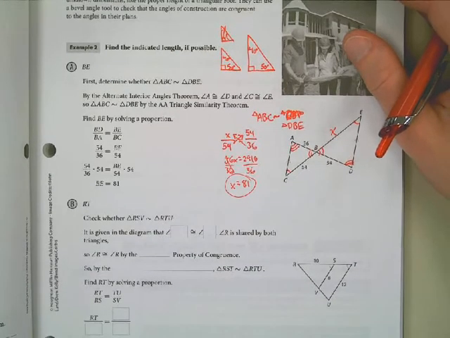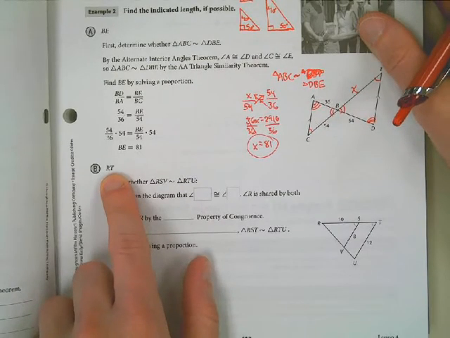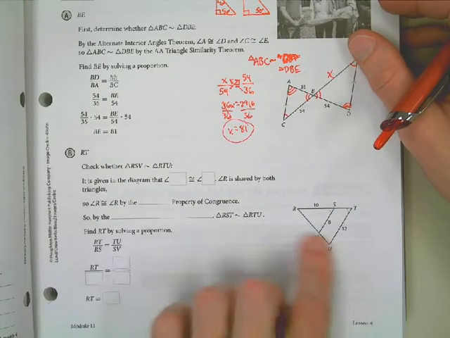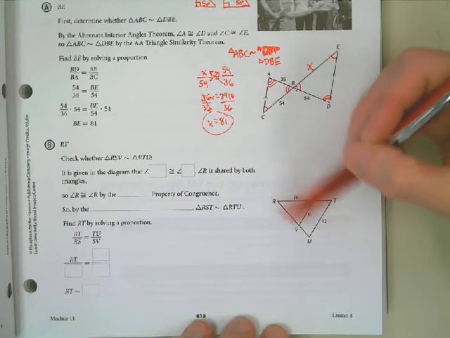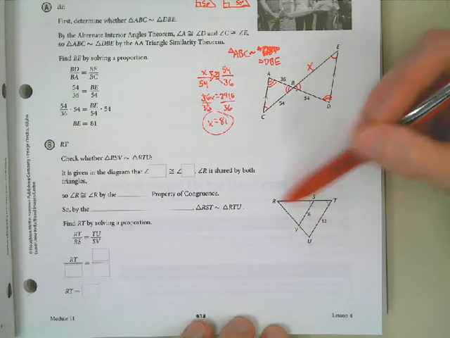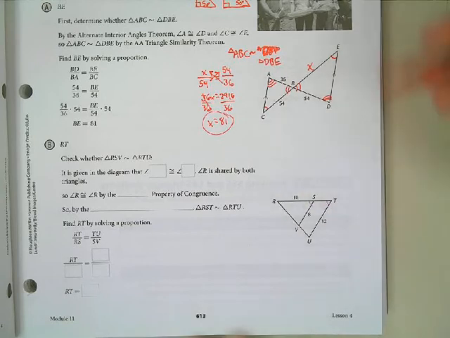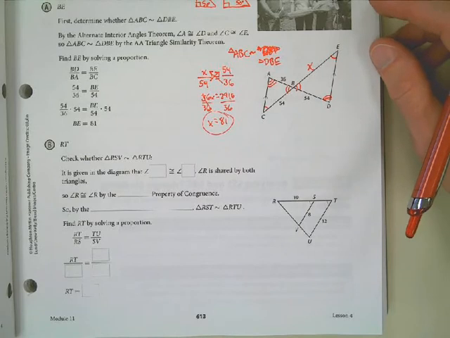All right, let's go to the next one here. So here we want to solve for RT in this picture. And again, first let's check to see that these two triangles are similar. So this one's a little bit different, right? We have a triangle inside of a bigger triangle. We have a smaller triangle, triangle RSV, inside triangle RTU. Are these two triangles similar? Do we have a pair of congruent angles here? Okay, so Maria, what's one of the pairs of congruent angles that we have?